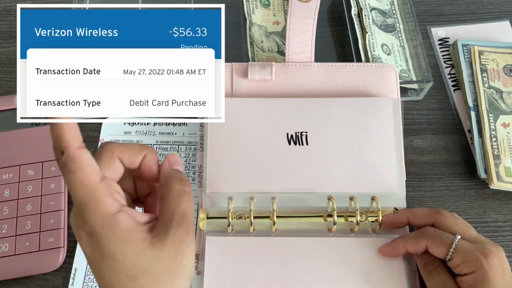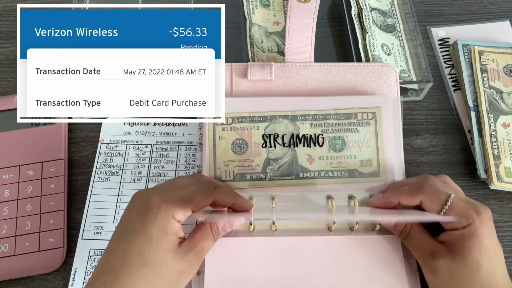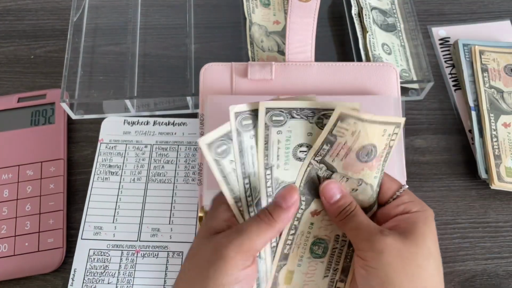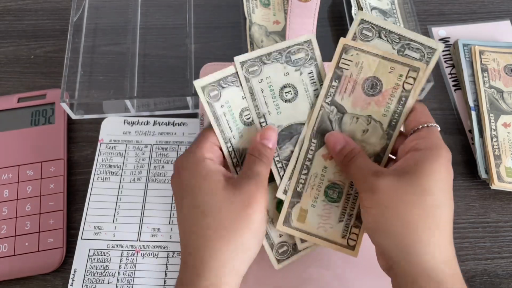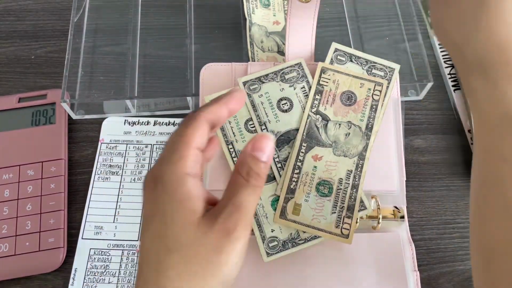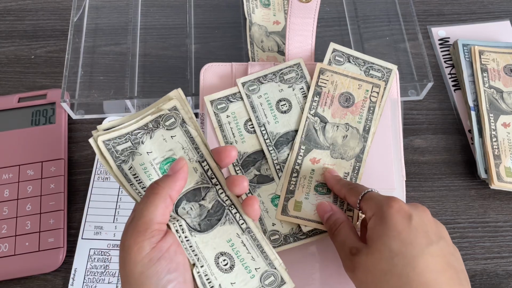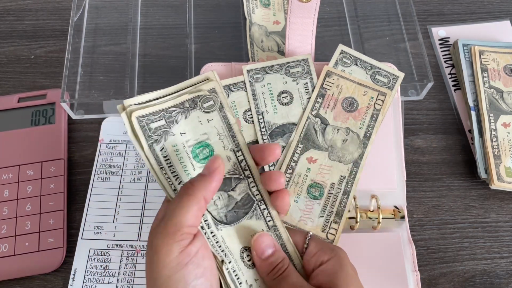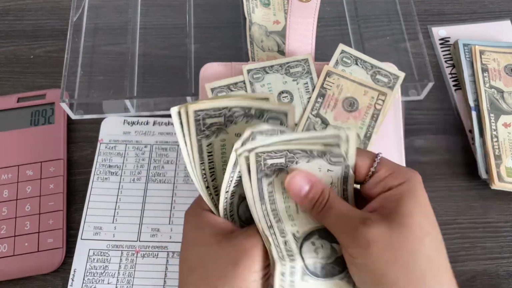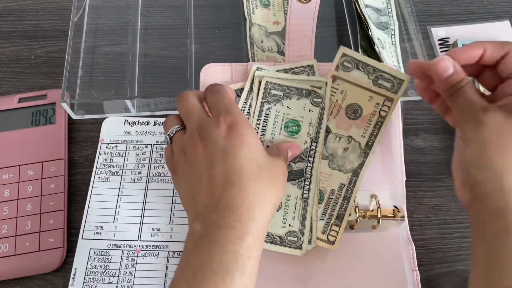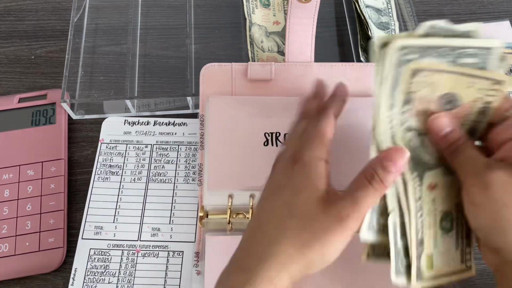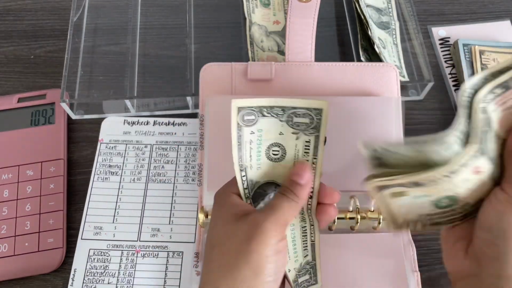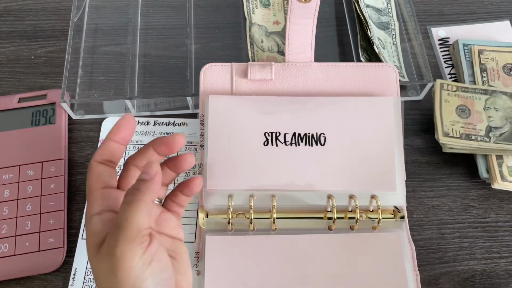Wi-Fi charge, as you guys can see here. Streaming is getting $5 because our streaming bill is $18. A couple of days ago we stuffed 13, so all we need is 5. 1 2 3 4 5. So we have 10, 11, 12, 13, 14, 15, 16, 17, 18.